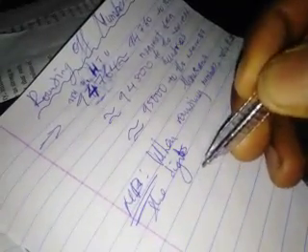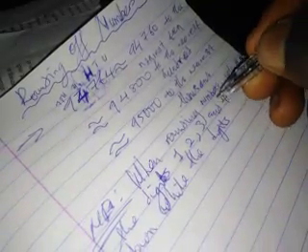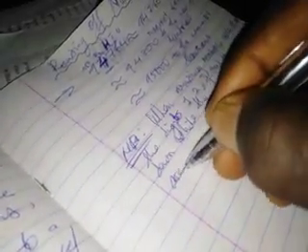You have to note that the digits 1, 2, 3, and 4 are rounded down, while the digits 5, 6, 7, 8, and 9 are rounded up. You round it up.